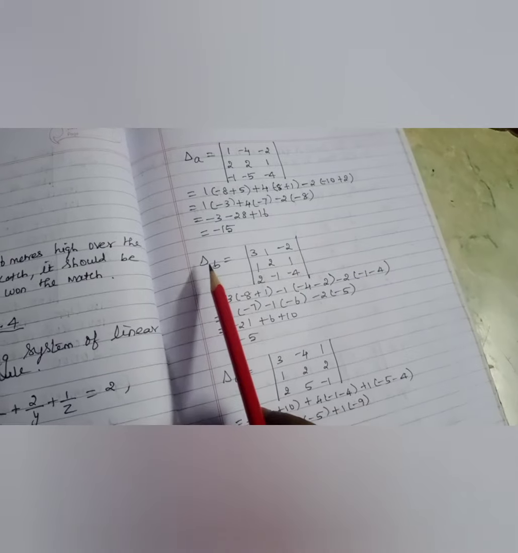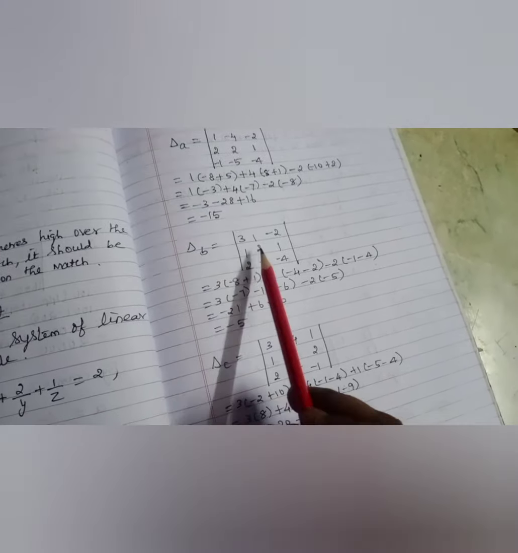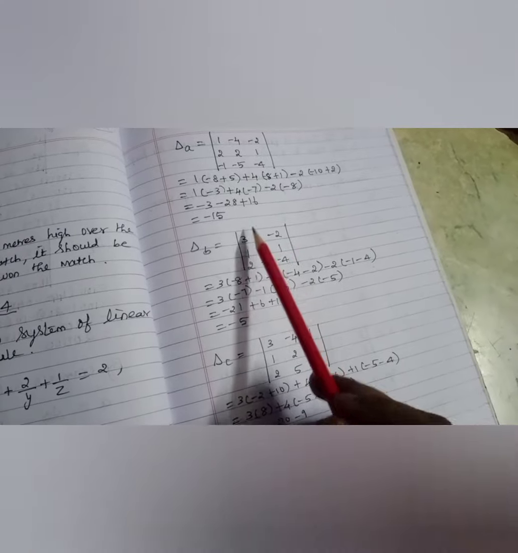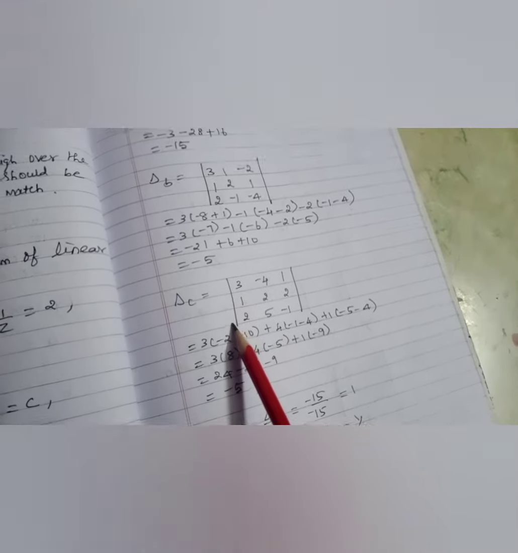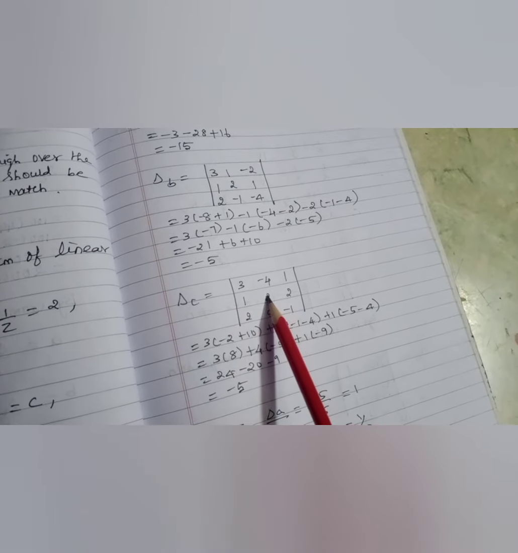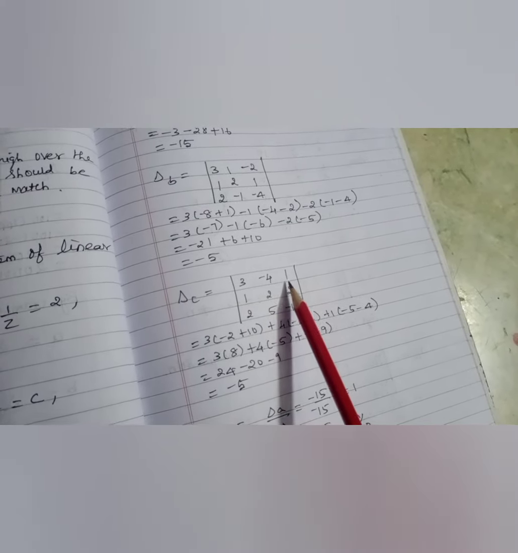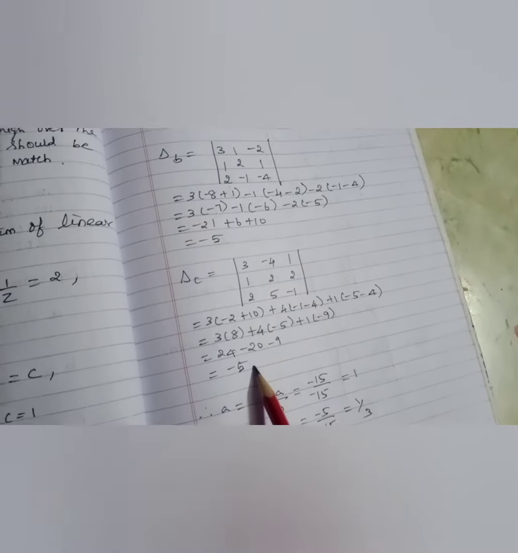See now. So similarly, we got the value of del b, that is replacing b elements by the right hand side elements. We got the value of del b to be minus 5. Similarly del c, we will write a as it is, b as it is, and c elements will be replaced by the right hand side elements, and we got del c here.